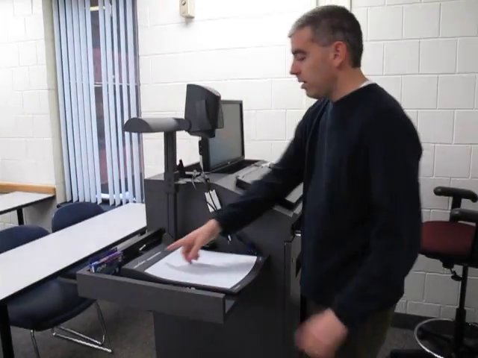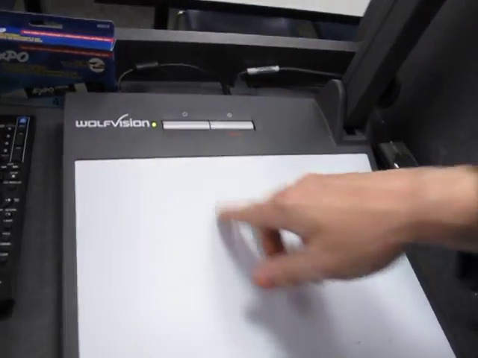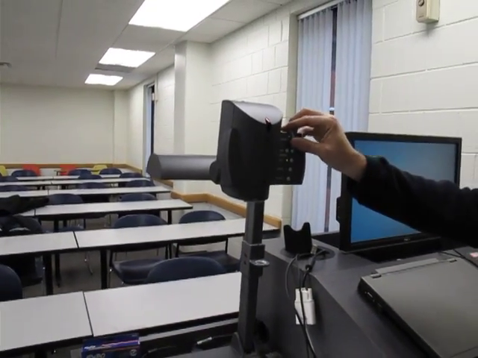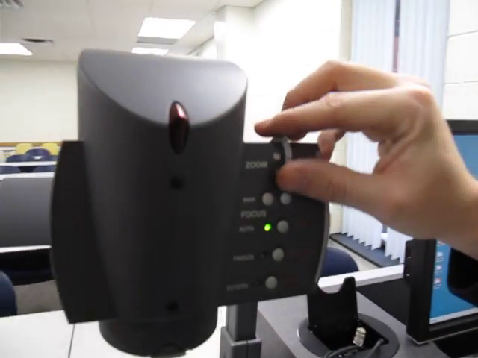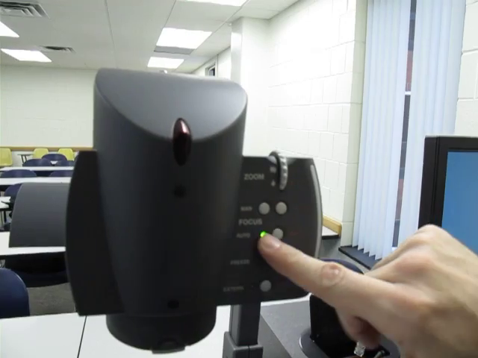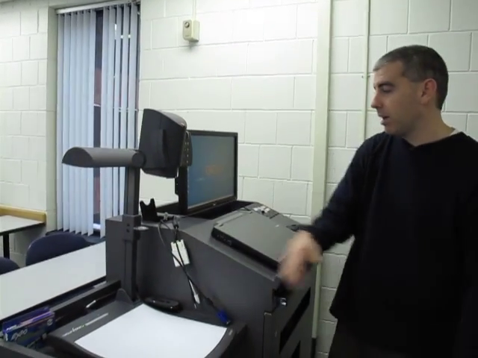The document camera is located on the right side of the desk. The power is in the back part of the document camera. I'll go ahead and hit the power on. Your advanced features are up here on the document camera. Zoom in and zoom out using the zoom wheel. Your manual focus and your autofocus are here. You're going to want to leave that autofocus on unless you're doing something very active on the document camera.